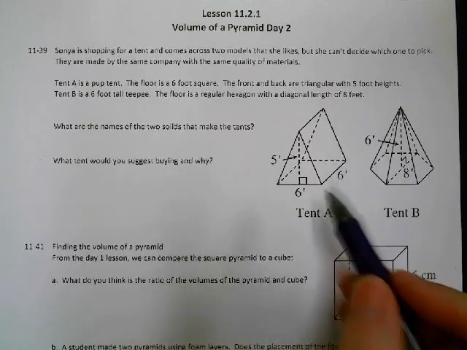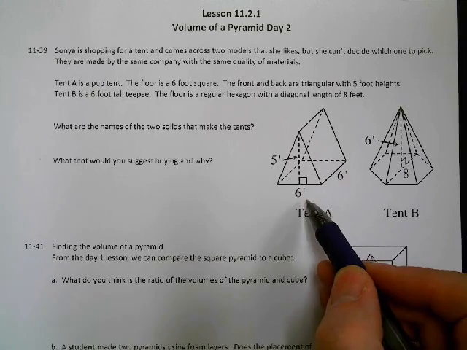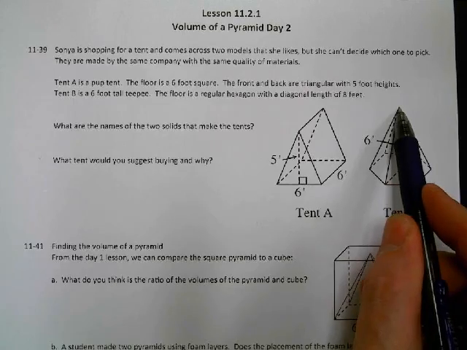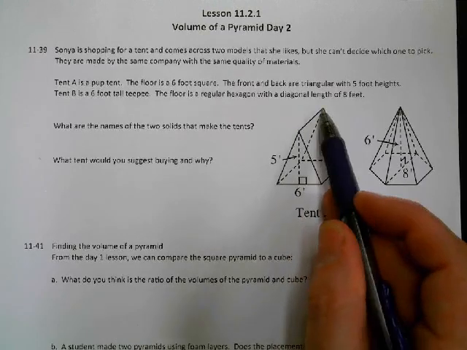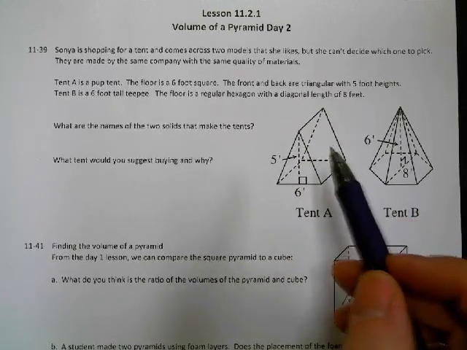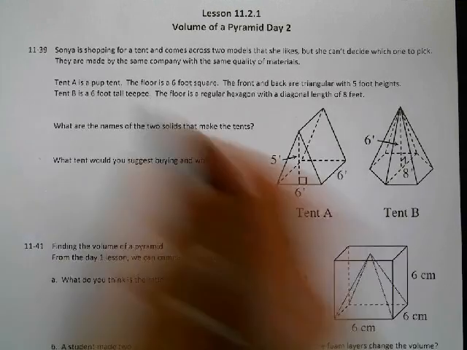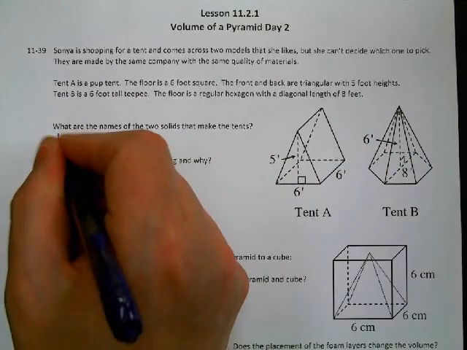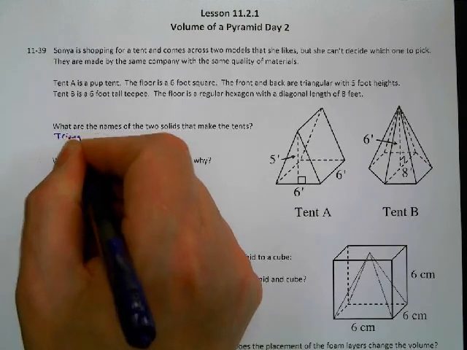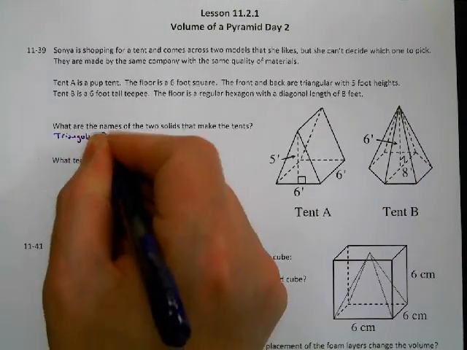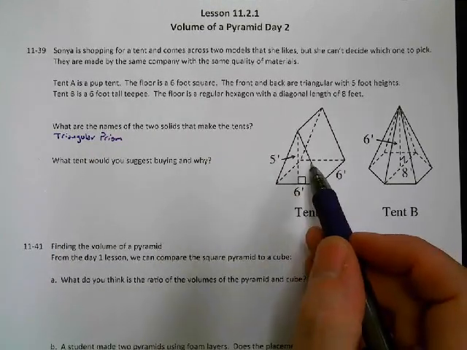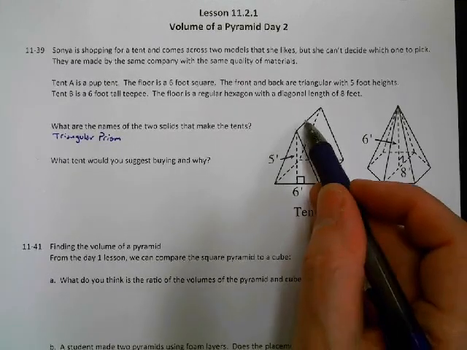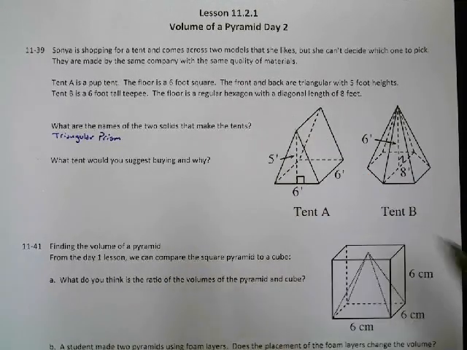What are the names of the two solids? Tent A is not a pyramid because the points don't all meet at one spot. A lot of people think, oh, this is a square pyramid because look, it's meeting up there. No, this side would also have to meet here. This is actually a triangular prism that's laying on its side. This is a really common error, for people to call this a square pyramid. Square pyramids would have to meet at one point at the top, and this one does not.